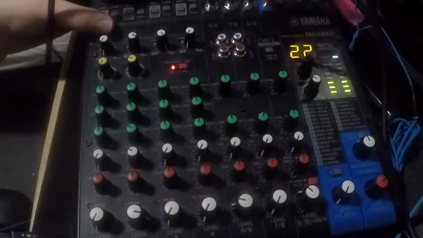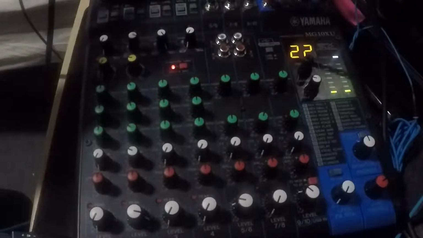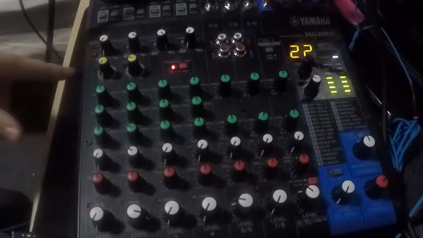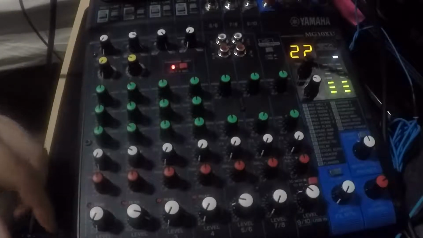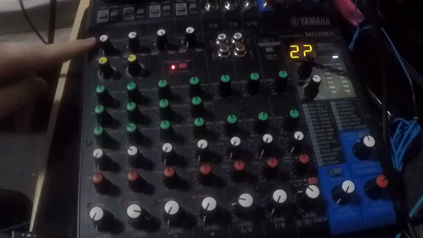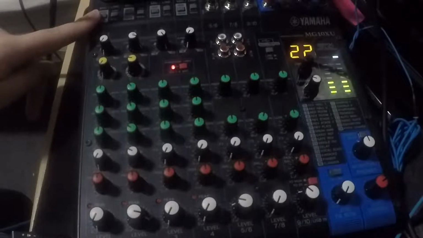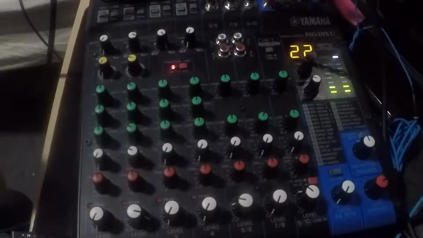That's just to make sure you're not peaking this input when you have high output devices like a guitar or a drum kit on it, and that just quiets down the line. For our use case, we want to run a microphone through it, so you want to make sure the pad is turned off.